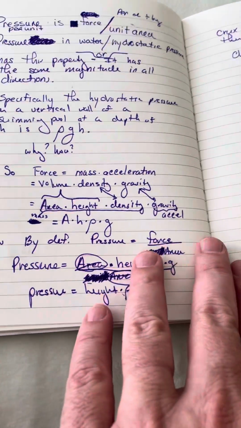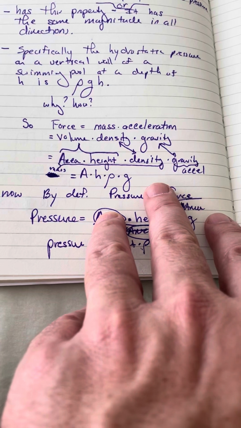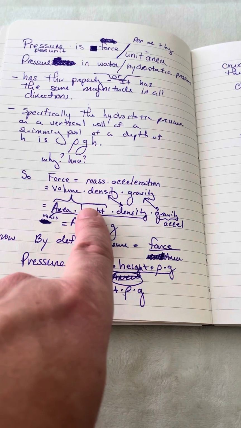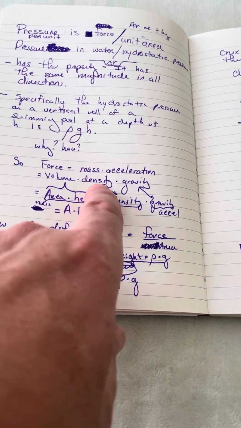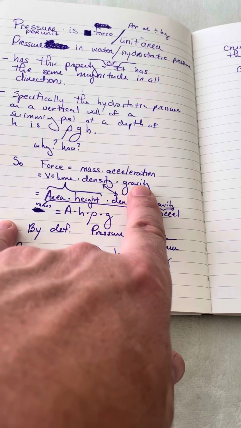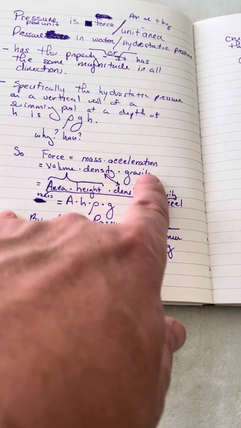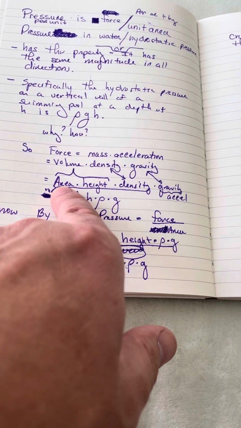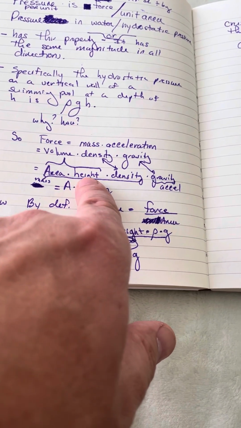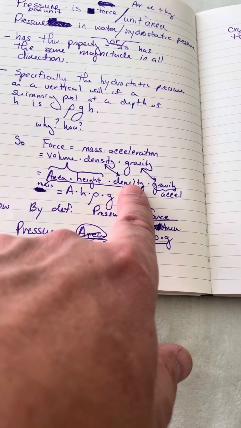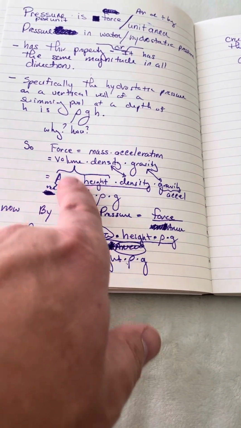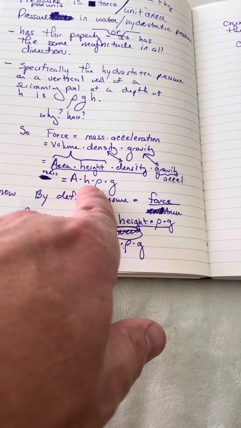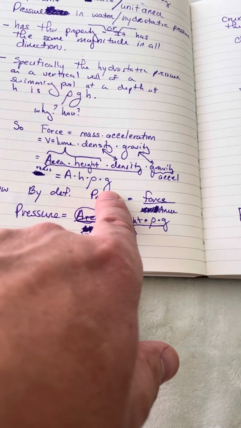Well, let's go back for a second and talk about the idea of force. Force is just mass times acceleration. Well, in the world of water, how do we generate mass? In order to generate mass, we have to have volume and density. Now, the acceleration is the gravity part. Okay, so we'll have gravity traveling there and there. But volume, well, the way we get volume is we take the area of the base and then we multiply it by its height. And then to make it mass, we multiply it by density. So the force descriptor is the area times the height times the density times the gravity.